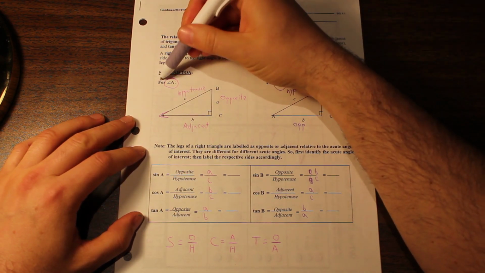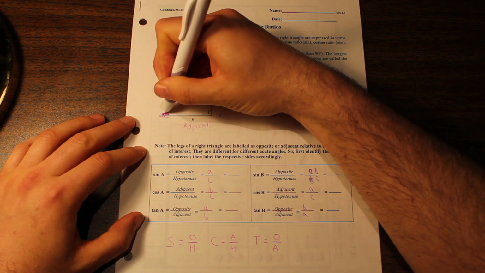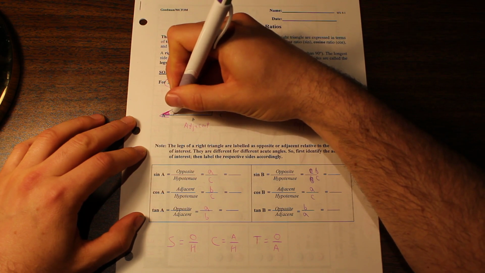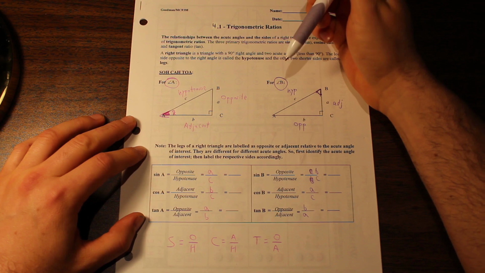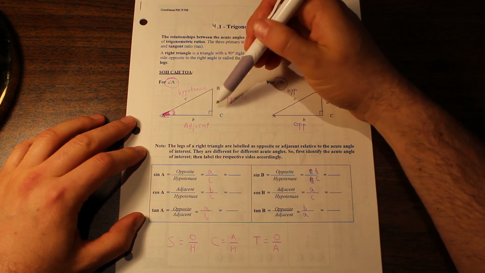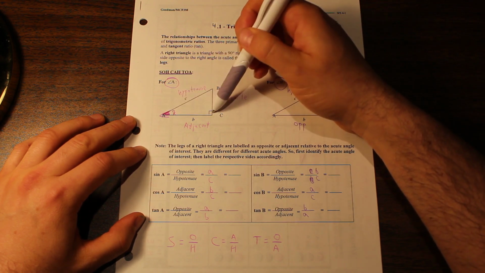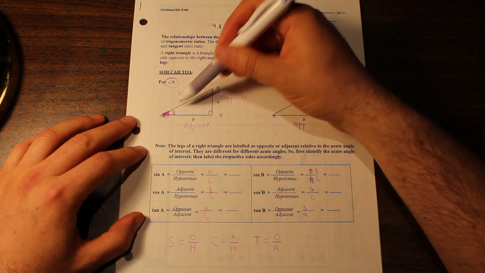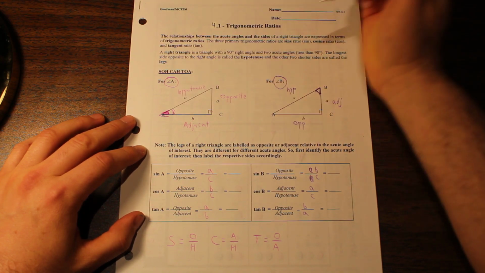So for angle A, that's this angle right here, I want you to pretend that you're standing in a triangular room. There you are. Now, the three walls of the room have names. The wall that's opposite where you're standing is the opposite wall. The wall that's next to where you're standing is the adjacent wall. Adjacent means next to. Now this wall is next to you as well, but it has the proper name, opposite the right angle, of the hypotenuse.